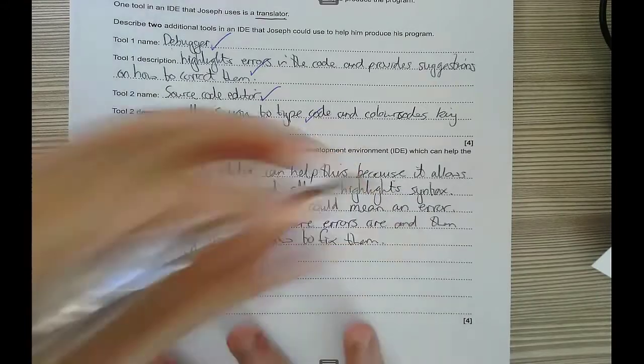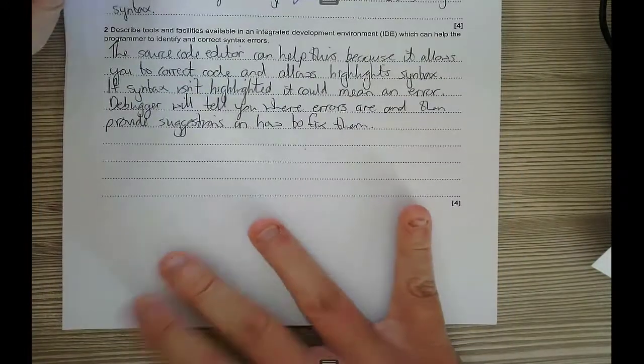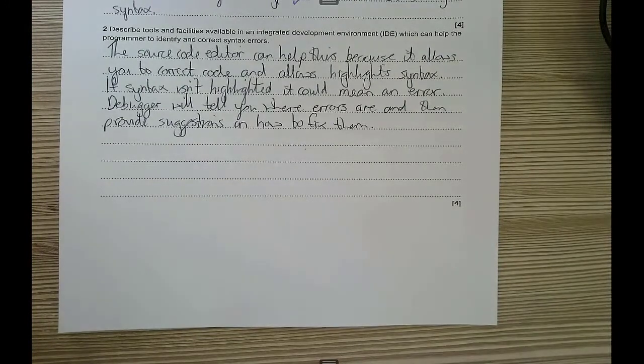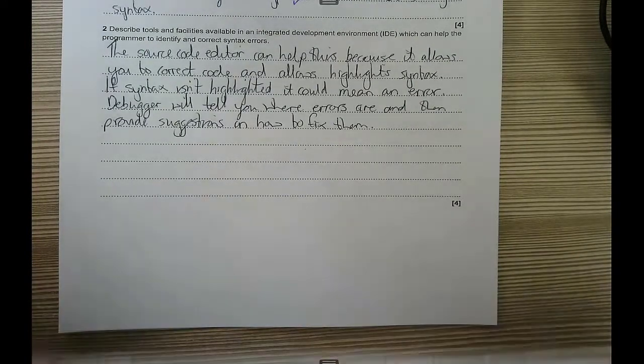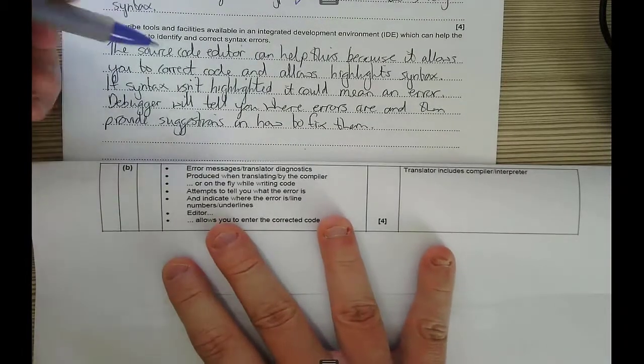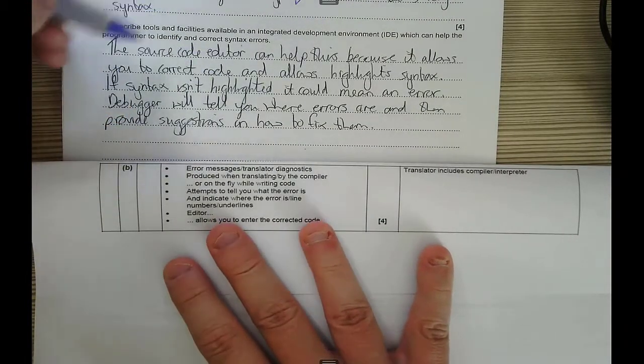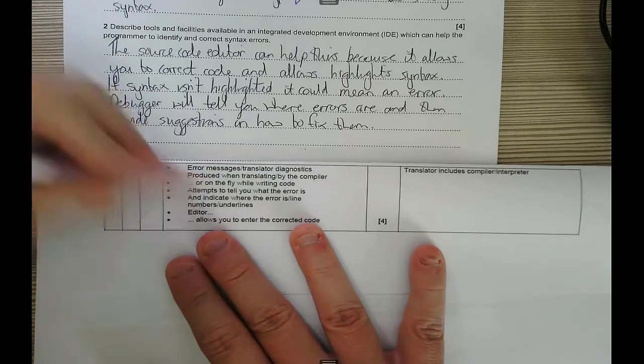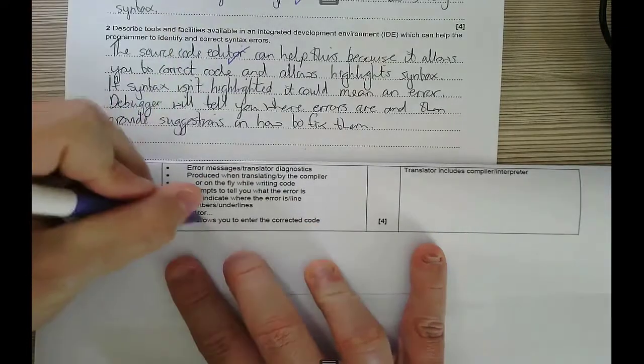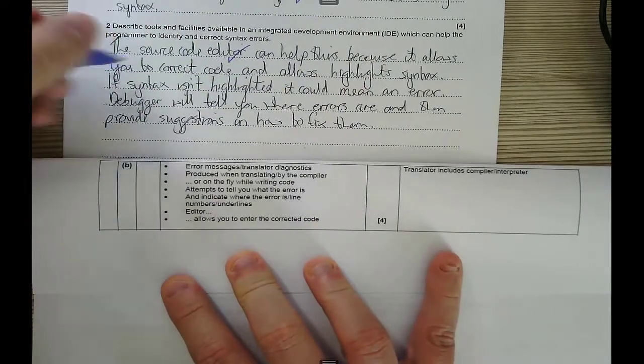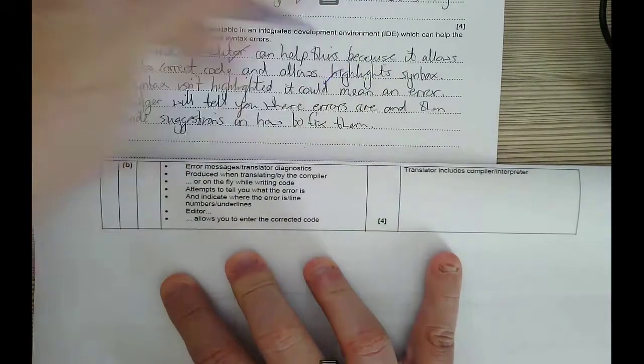Okay, right, so let's have a little look at the mark scheme. Let's just shuffle that up and have a look at this mark scheme, which is a little bit vague, it has to be said. Okay, so we've got here the source code editor helps because it allows you to correct syntax. So we've got editor, so source code editor helps, allows you to enter corrected code or the correct code and highlight syntax. Perfect.